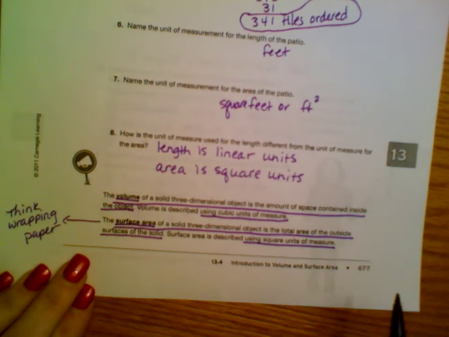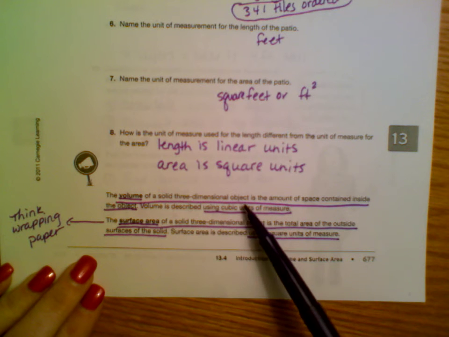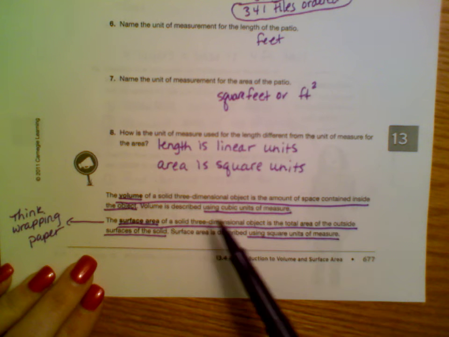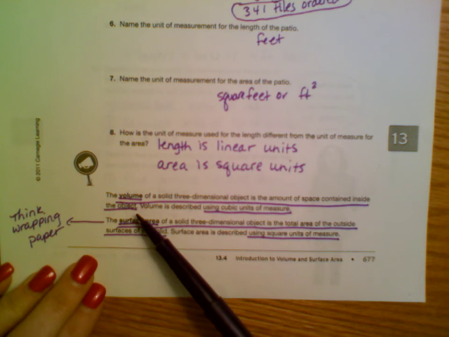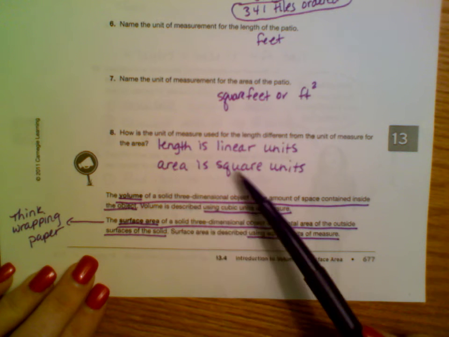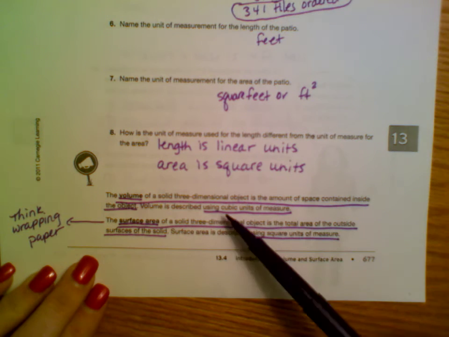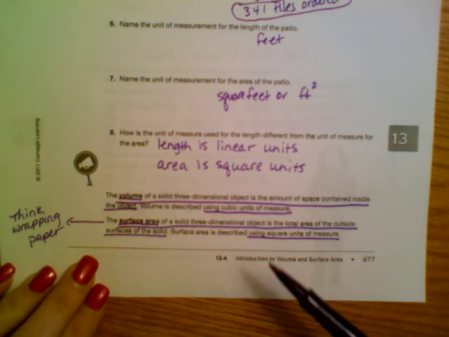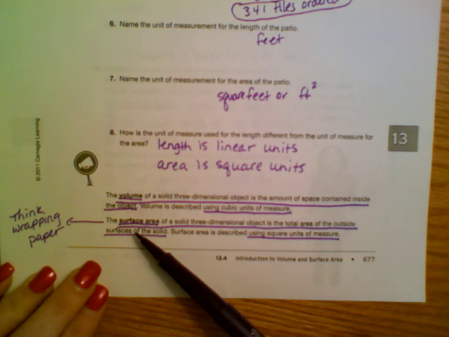So now they give us two definitions. The volume of a solid three-dimensional object is the amount of space contained inside the object. So think about a cereal box. It's all the space inside the box. Volume uses cubic units. So area is squared, length is just linear, but volume is cubic units because we're seeing how many little cubes can fill the space.